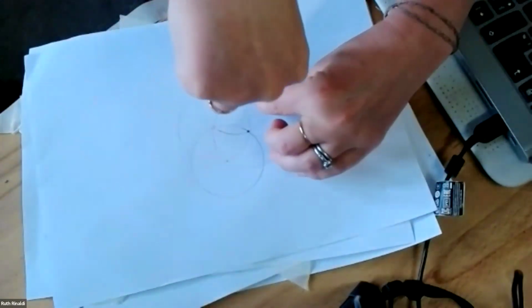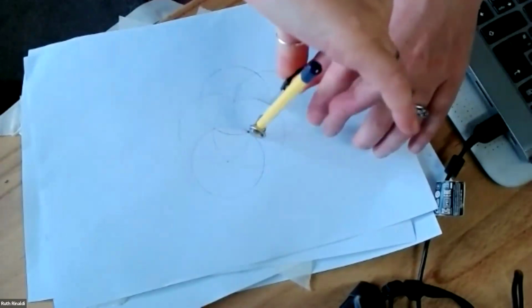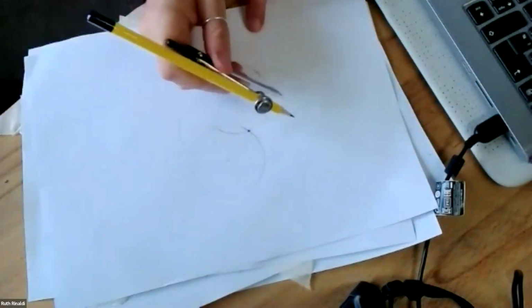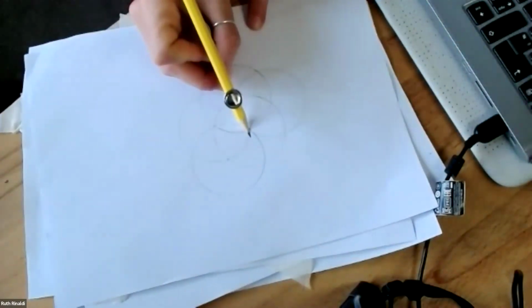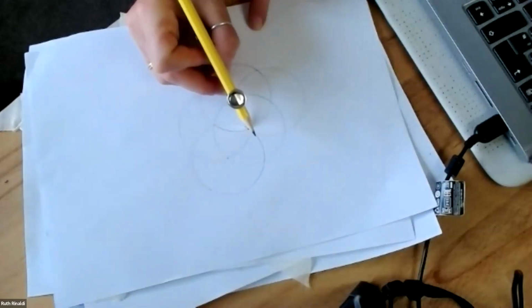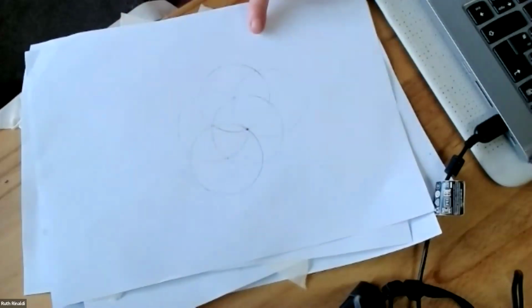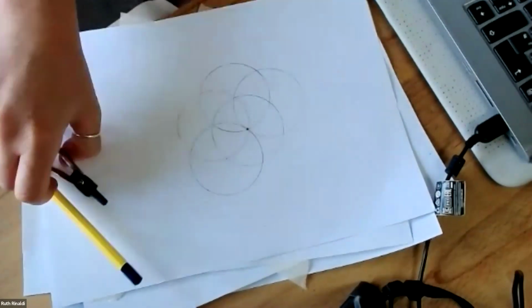I didn't know if people would have compasses, so I thought I would show you this and then let you experiment further at home. And have you noticed that each time I'm doing it, as I go through to the next intersecting point, they're all crossing over this original center point? We're getting this consistent point where everything's crossing over, which is quite cool. Well, I think it's quite cool.